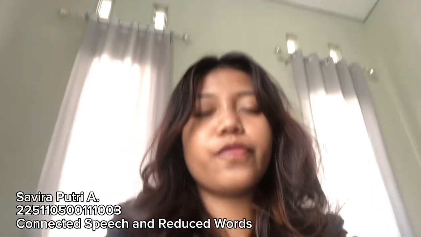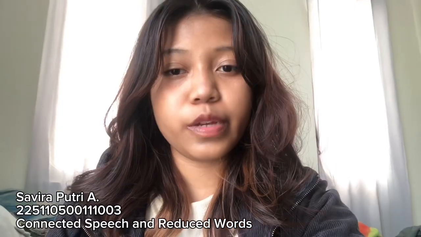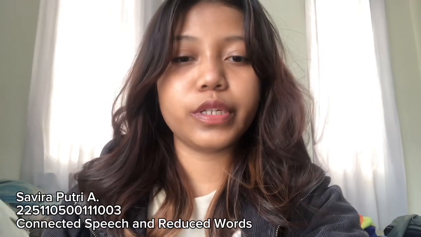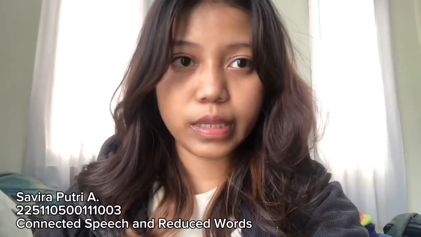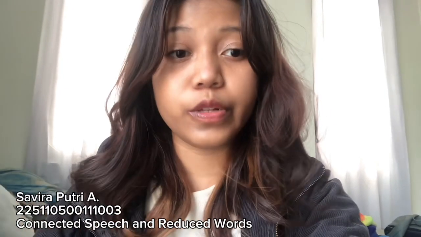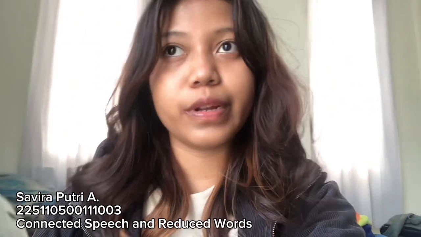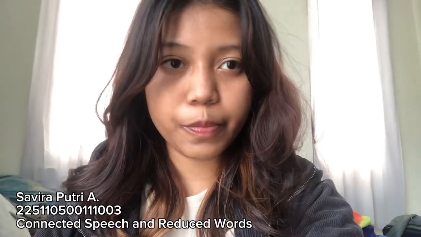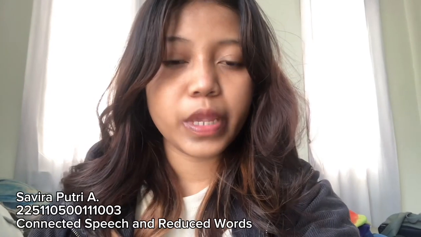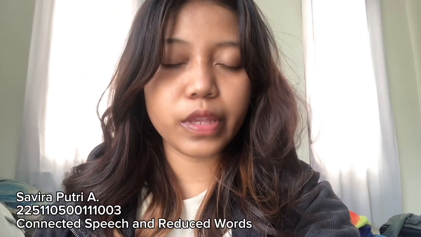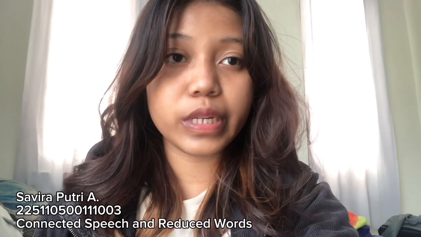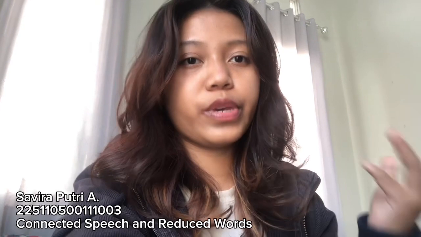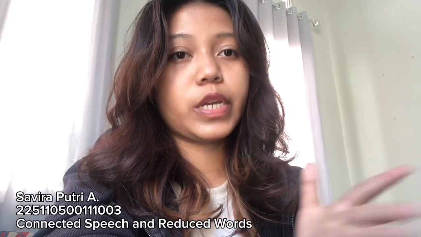Then there is insertion, when an extra sound, typically a vowel, is inserted between words for ease of articulation, like in law and order, which can be pronounced "law-r-and order". These processes collectively contribute to the fluidity and efficiency of spoken language.